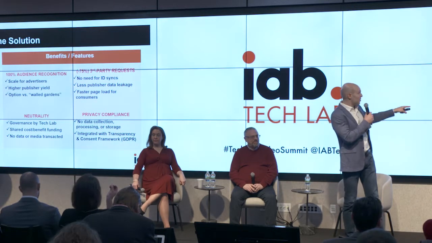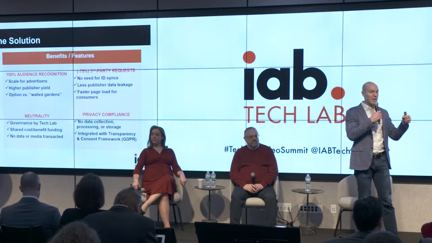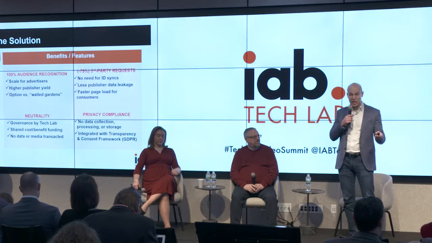I tend to describe it as kind of the hub and spoke model. So instead of each of these different third parties syncing directly with each other, they subscribe to DigiTrust, and DigiTrust enables encrypting and decrypting IDs, and that's the very simple version of the model of DigiTrust. But it's a foundational capability.